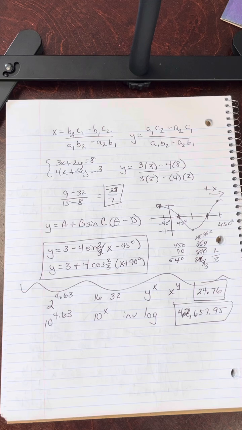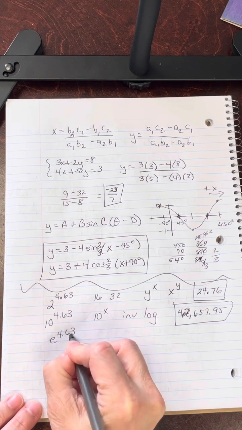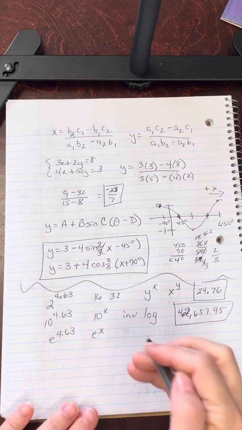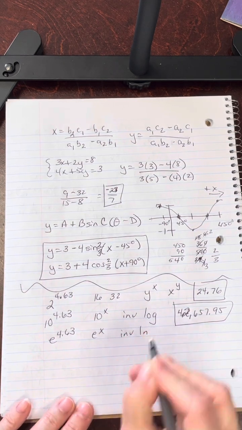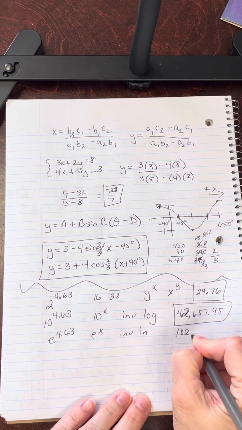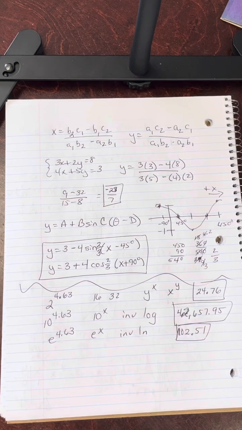Example 3, use a calculator to find the base e anti-logarithm of 4.63. So now it's e to the 4.63. Again, I will have an e to the x button. It's probably above the natural log button, so you might want to do inverse of natural log. However your calculator wants you to put it in there, you should be getting 102.51. So the bulk of this lesson is basically you playing with your calculator until you're figuring out how it wants you to plug these things in.